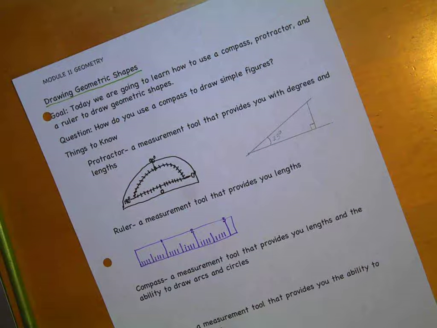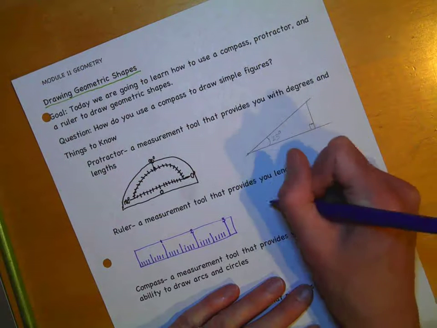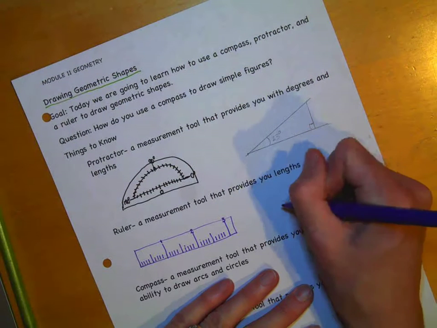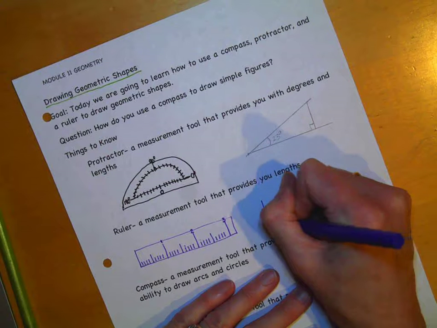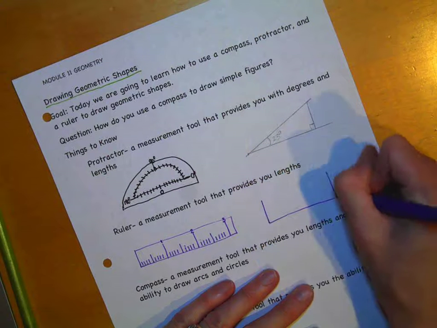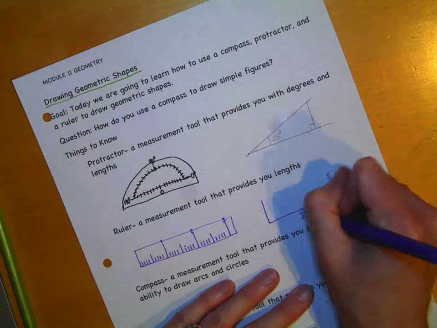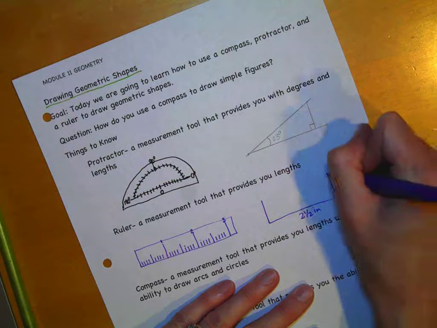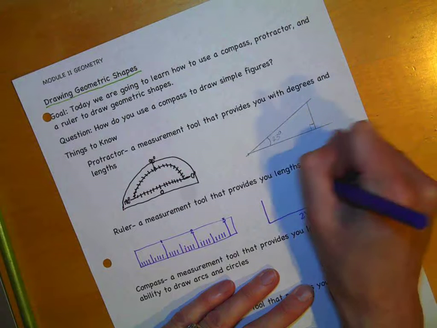The important job of rulers with drawing geometric shapes is when you're given actual side lengths of the shape. If you're supposed to draw a rectangle that has side lengths of 2.5 and 1, then we would use the ruler. I don't have a ruler, so I'm just going to guesstimate that this would be about 2.5 inches, and then about 1 inch, I would say, is about here, so this would be about 1 inch.